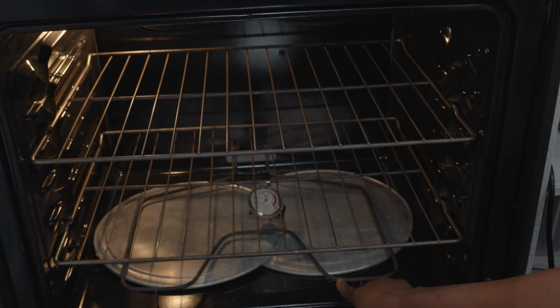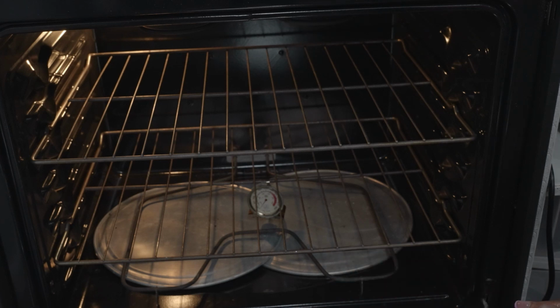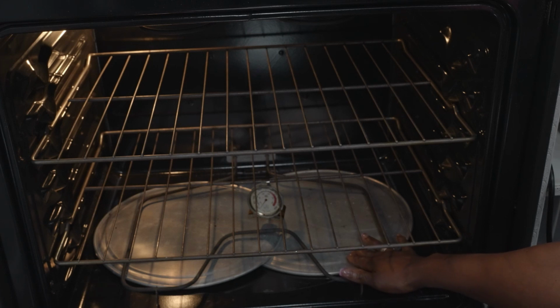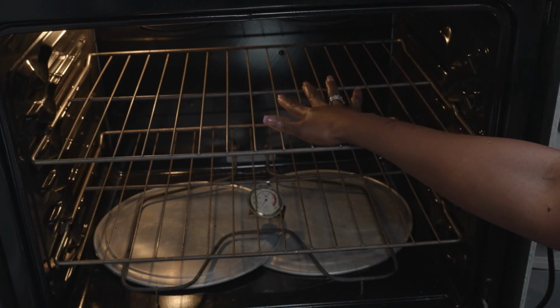So to help my oven heat more evenly, I have placed 2 pizza pans at the very bottom of my heating element. So what does this do? As my oven heats up, the pans reflect the heat and more evenly heat up my oven.